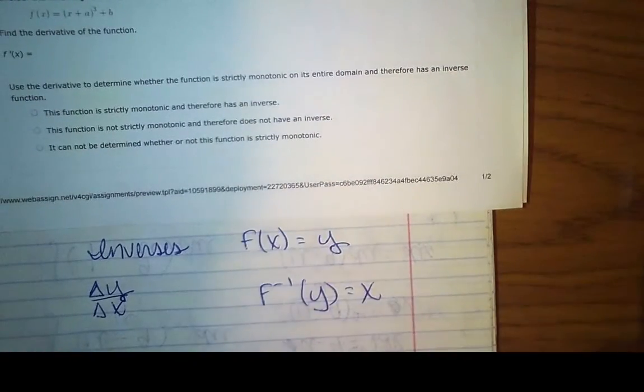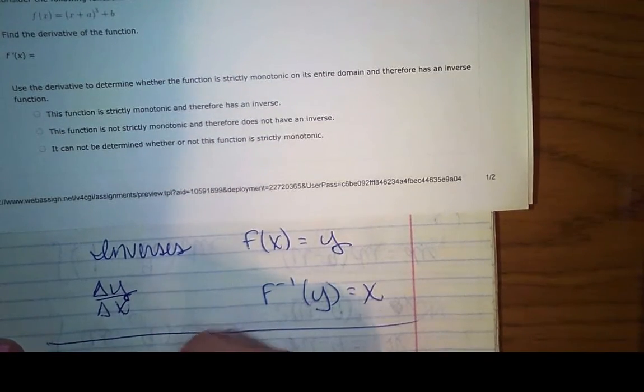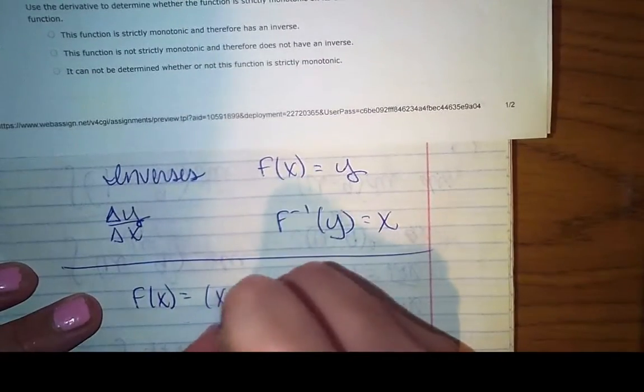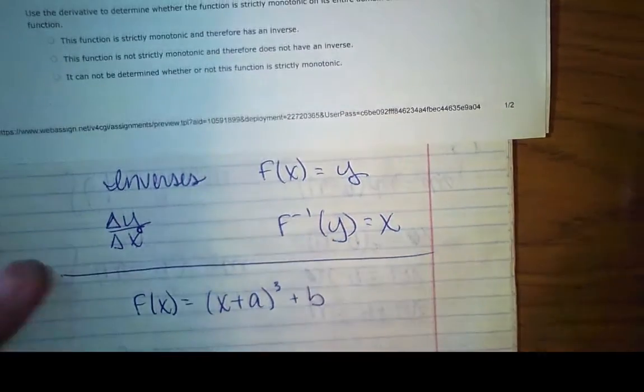And again, I'm going to change up the order of all 5 of these problems. We're going to start with number 3. So number 3 says, if I am given a function, f of x, and that equals x plus a to the third plus b, where a and b are numbers.